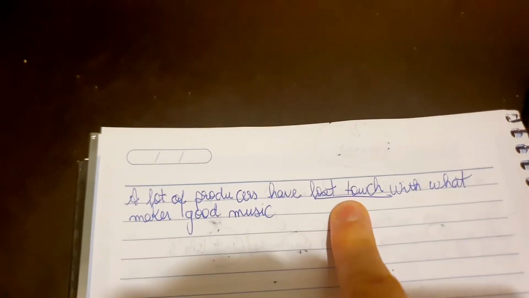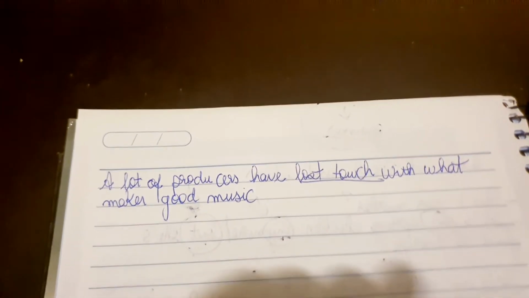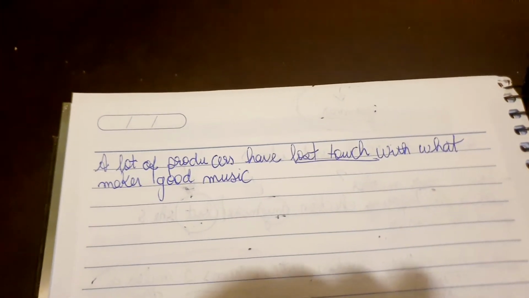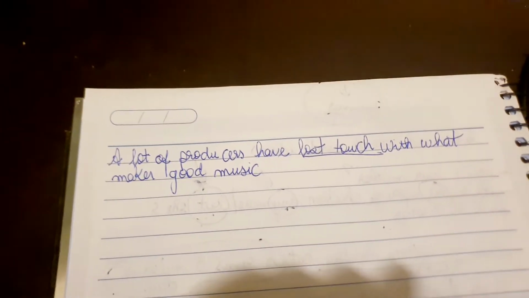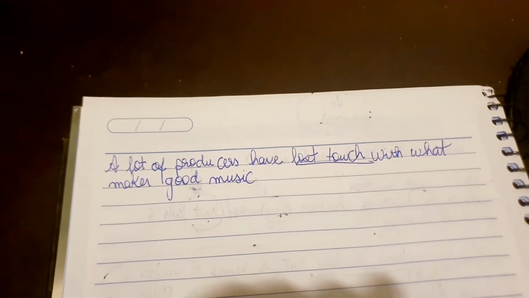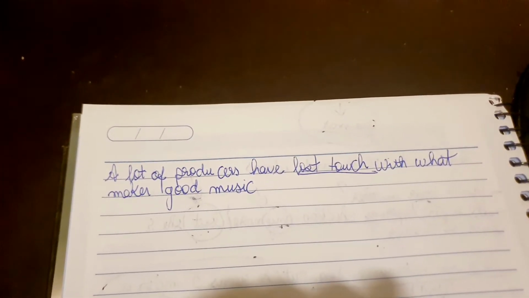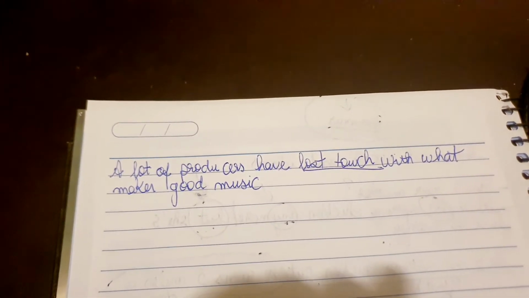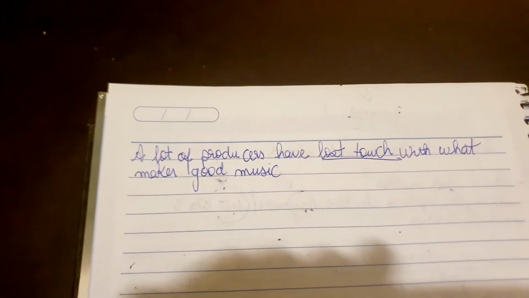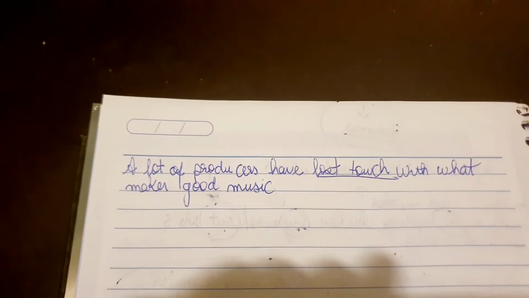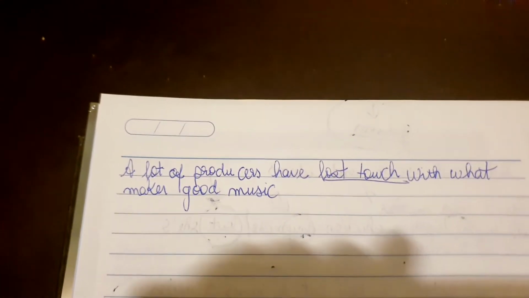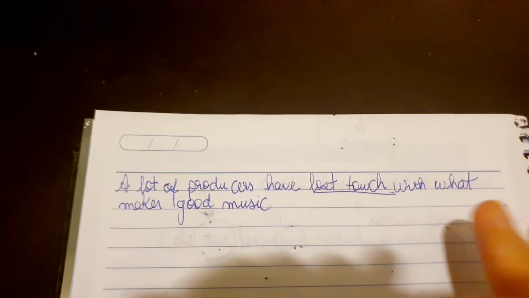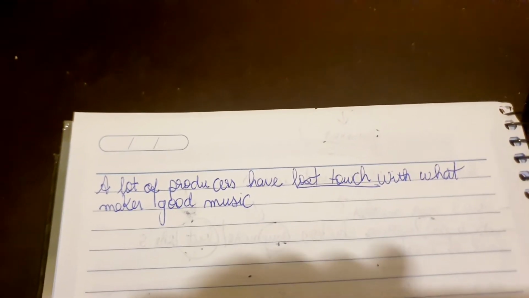Have you lost track of what makes good music? What kind of songs do you like? What's your musical preference? Do you listen to music every day? If so, do you believe the music you listen to is of a higher quality? Do you believe the music you listen to has good quality? And what makes good quality after all? Is it what everyone believes is good quality, or what you think?